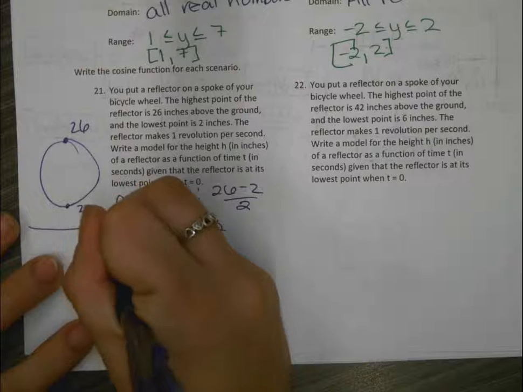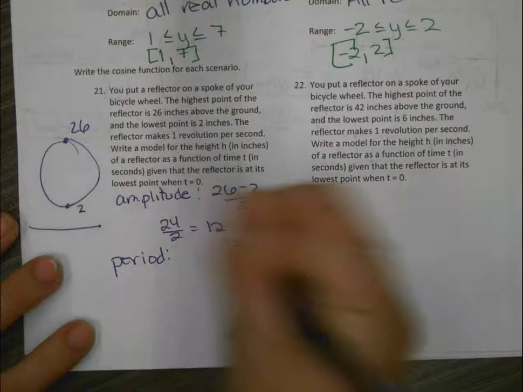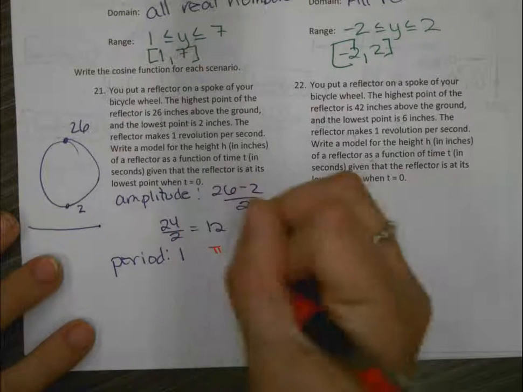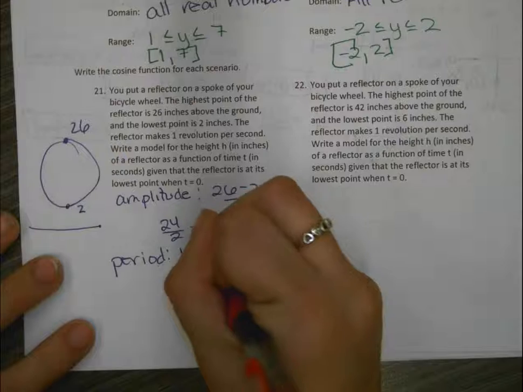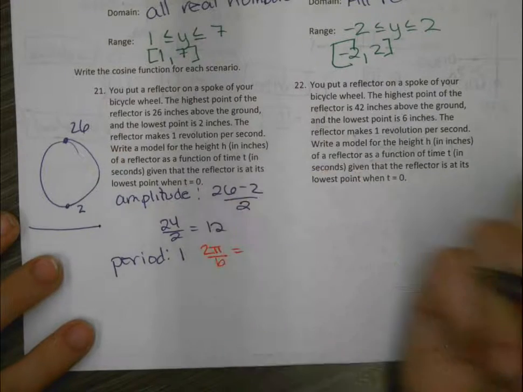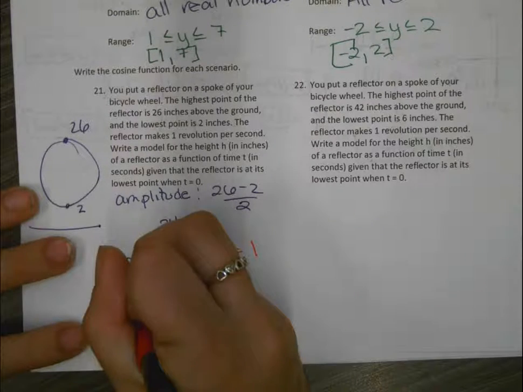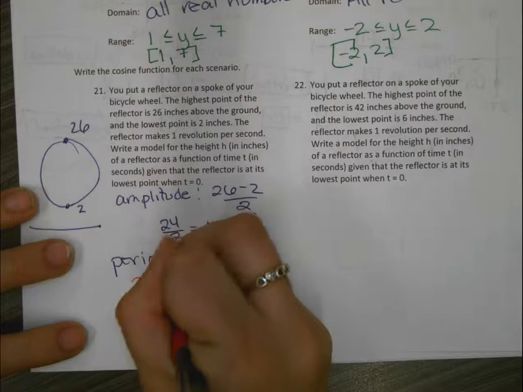So that's my period. I need to solve for b. Remember, the formula to find period is 2 pi over b equals whatever your period is. This one is 1. Then I'm going to solve for b. So 2 pi equals b.